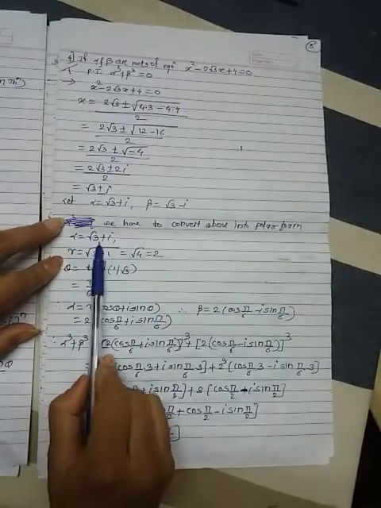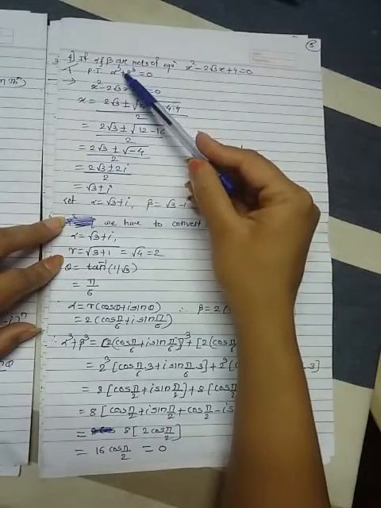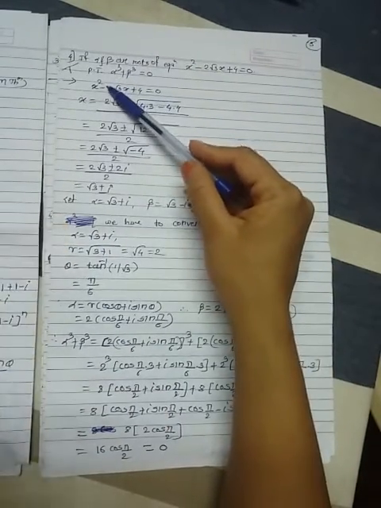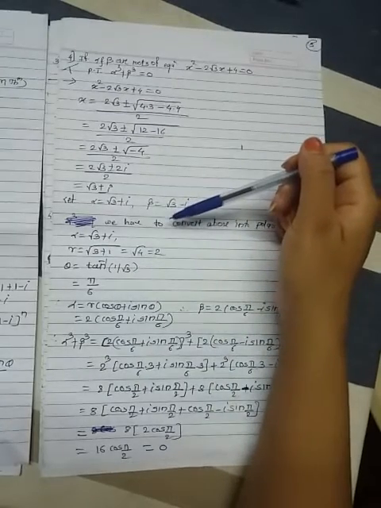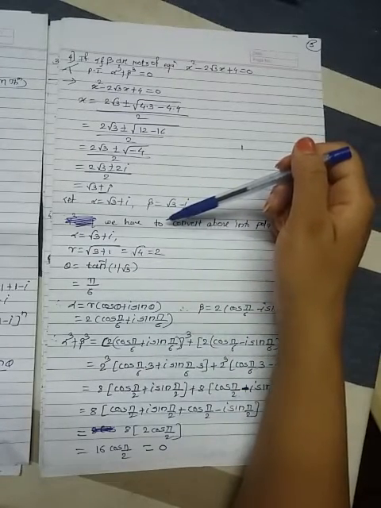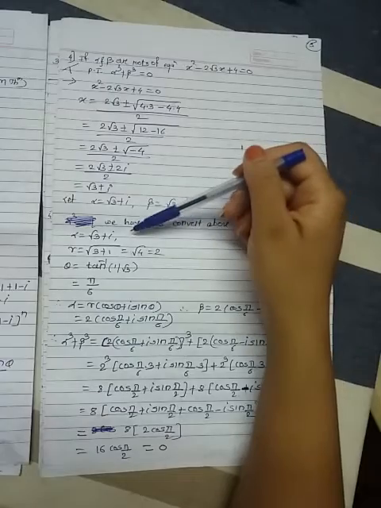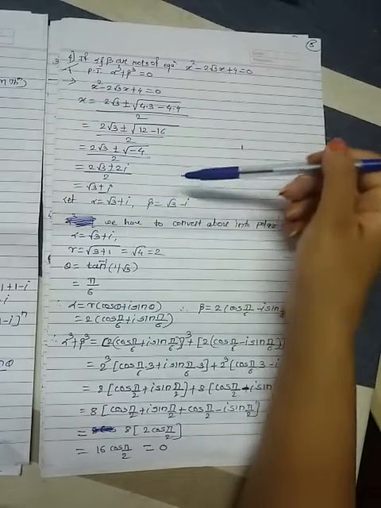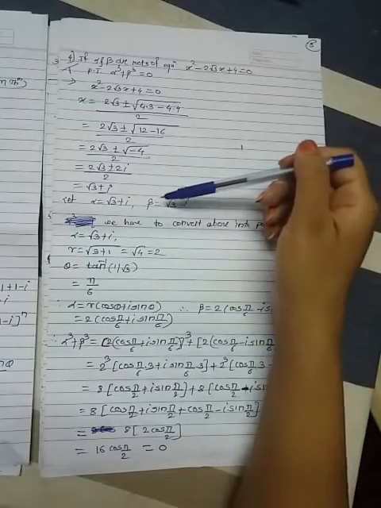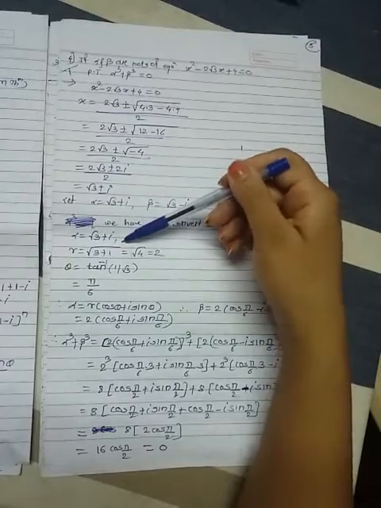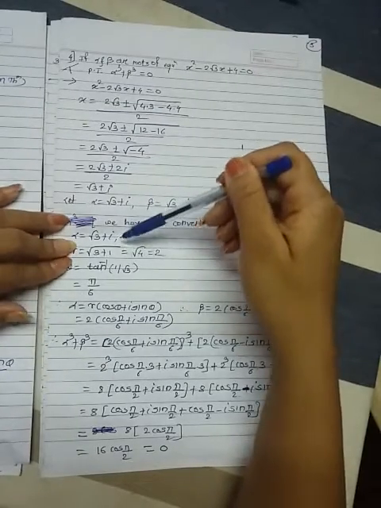Therefore alpha is this. Since alpha raised to cube is there, we have to use De Moivre's theorem over here. For De Moivre's theorem, we have to convert this Cartesian form into polar form, in terms of cos and sine theta. Therefore consider the first number, root 3 plus i.